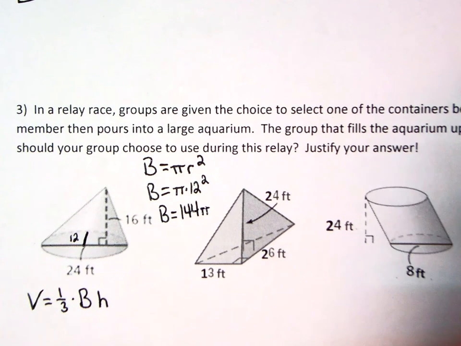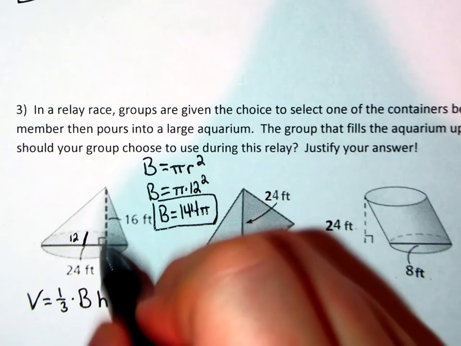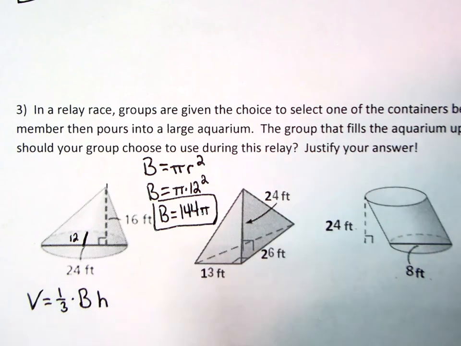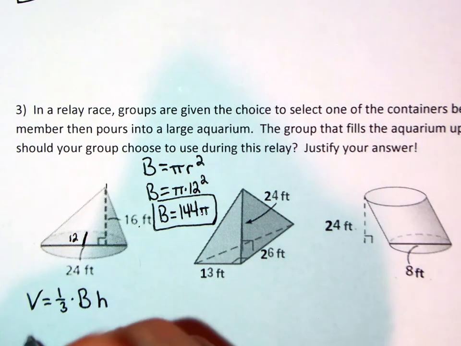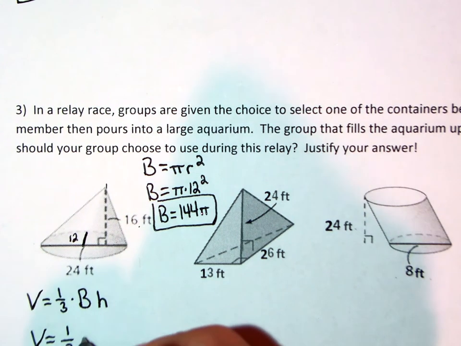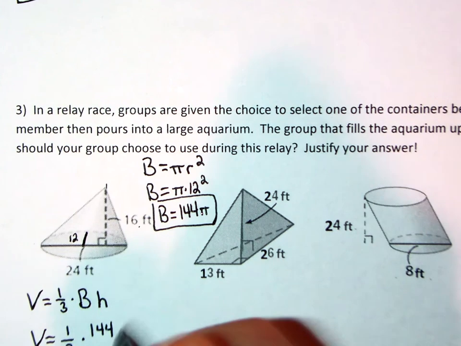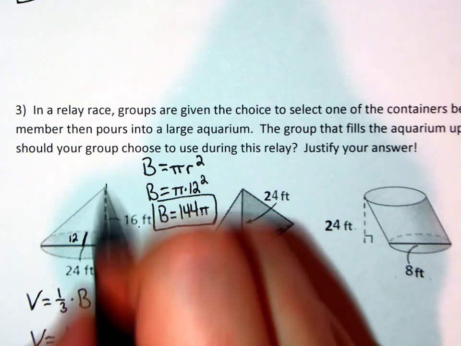Now that I know the value of B, and we can clearly see the height of the cone is 16 feet, I can plug in these values. V equals 1/3 times a base of 144 times a height of the cone of 16.